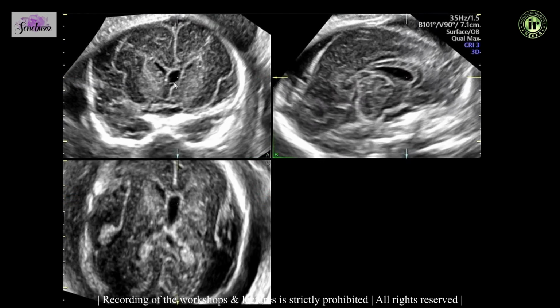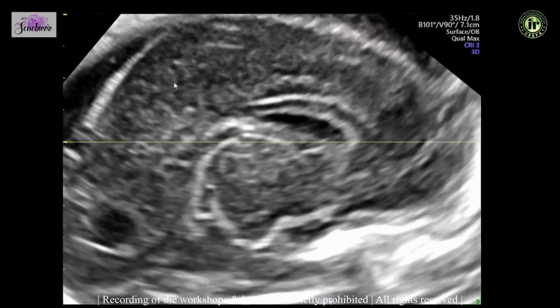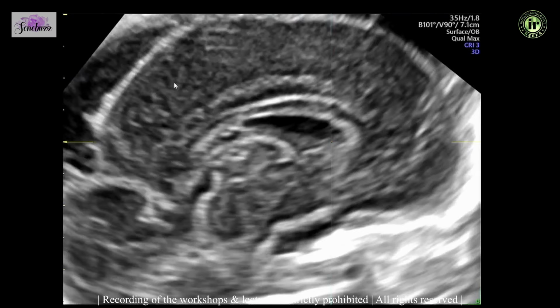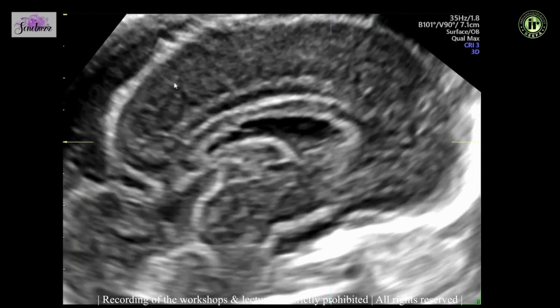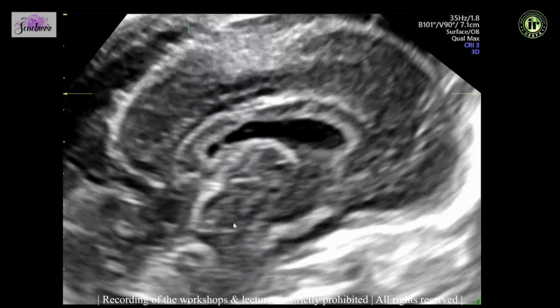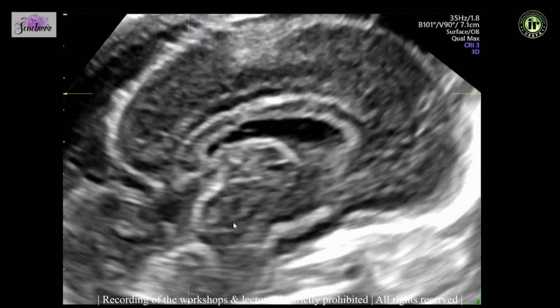So this is a perfect midline. We can magnify. You can even take it as a single image. And you can see the entire corpus callosum very well. So that's the corpus callosum here. You can see the entire body of the corpus callosum, the cavum septum, and you can scroll in and out of the image.